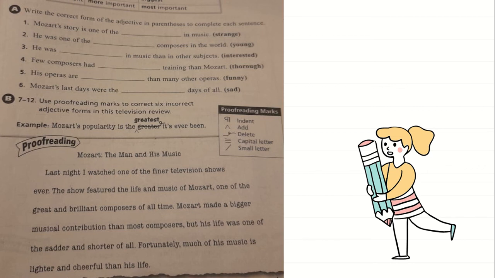Few composers had blank training than Mozart. Than is comparing two. His operas are blank than many other operas. Than is your clue. Mozart's last days were the blank of all. Okay? It's superlative, comparing three or more.